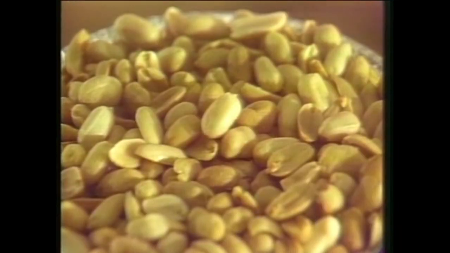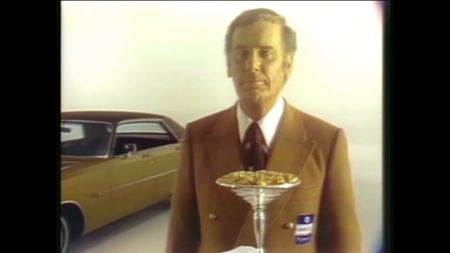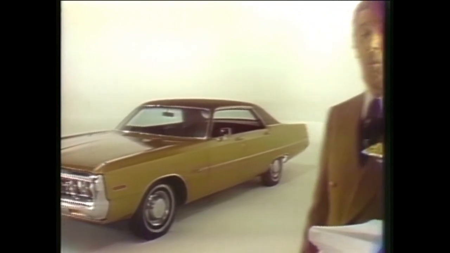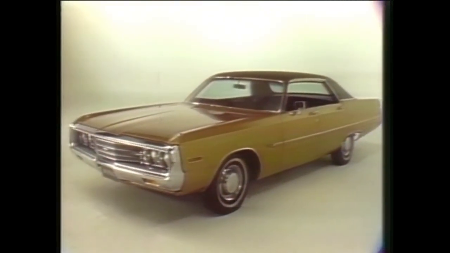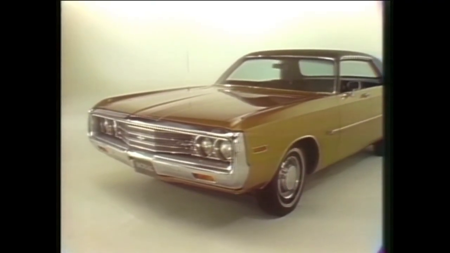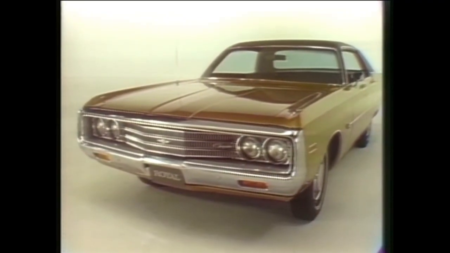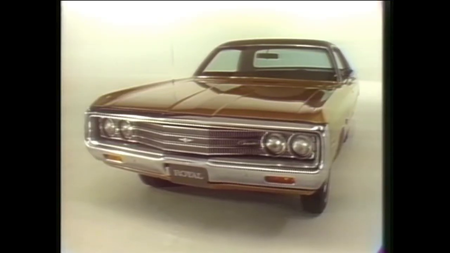Peanut theory. It starts with a single peanut. You try it. You'll like it. You come back for more. For years, we've been selling Chryslers this way. People buy one, they like it. They come back for more. All we have to do is to get you into that first Chrysler.